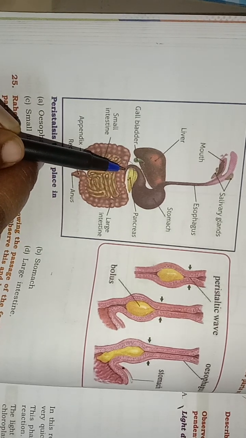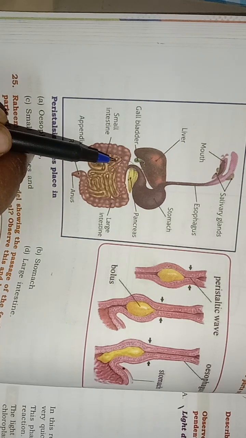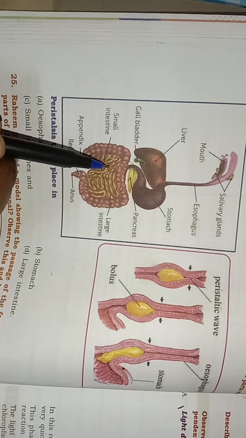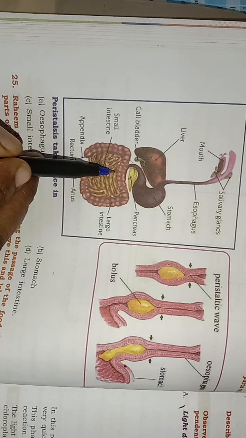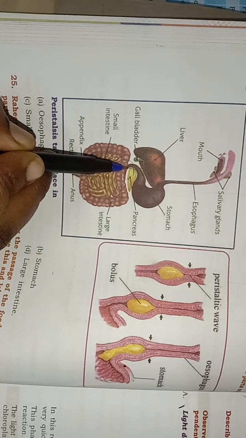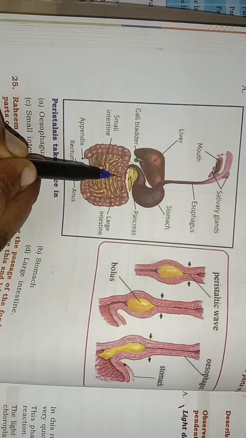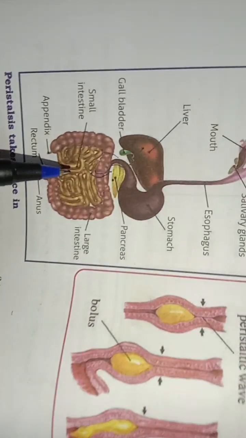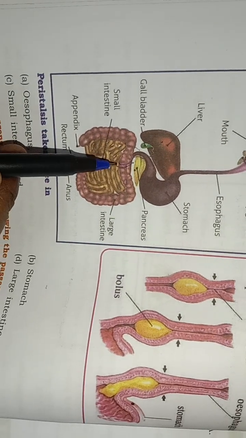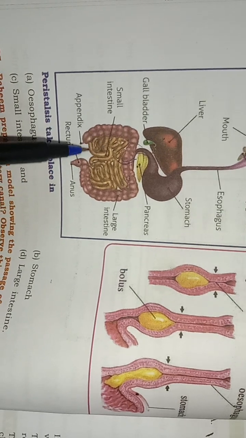Next, it reaches the small intestine. Small intestine, not large intestine. What will happen in the small intestine? The small intestine is a long tube-like structure, right?